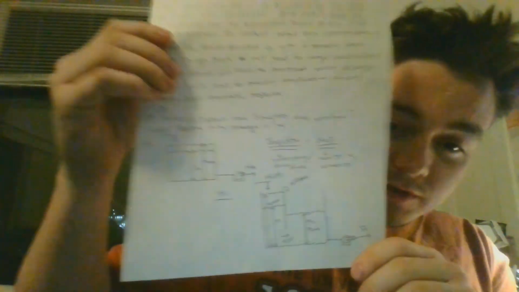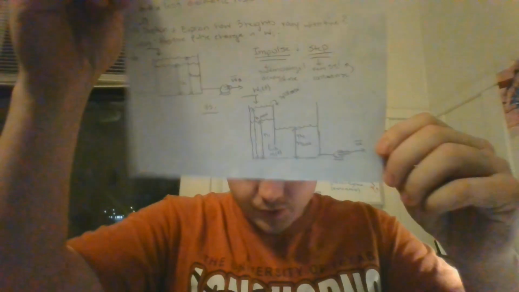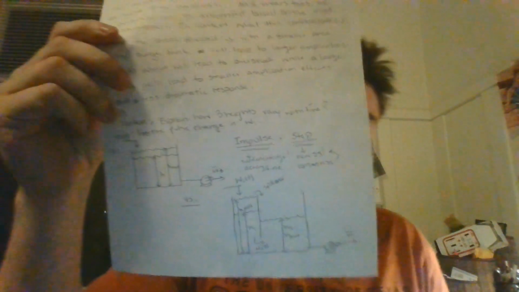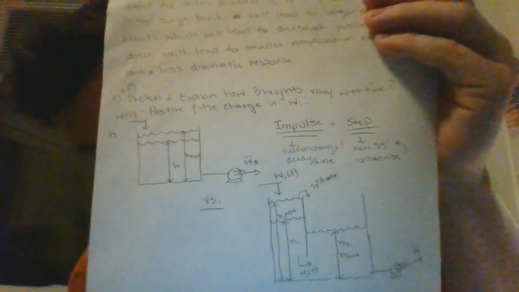So, along with this question, we were asked to sketch and explain how the surge tanks would vary with an impulse in the inlet flow rate of the tanks, and how that would affect the height of the overall vessel.